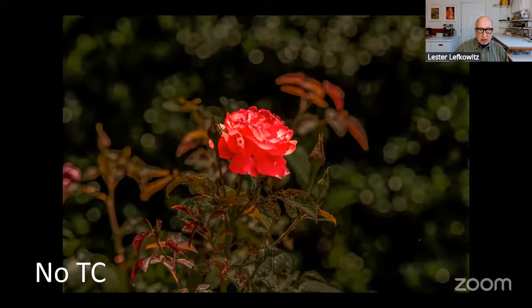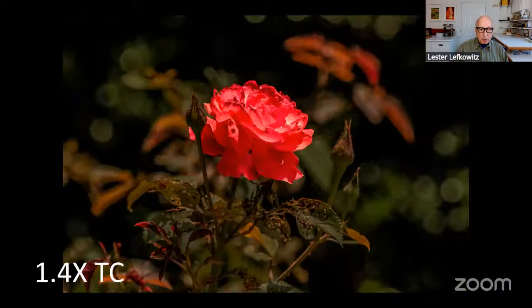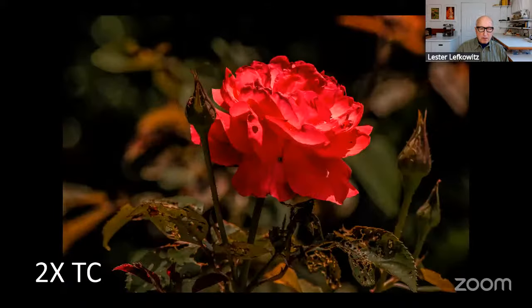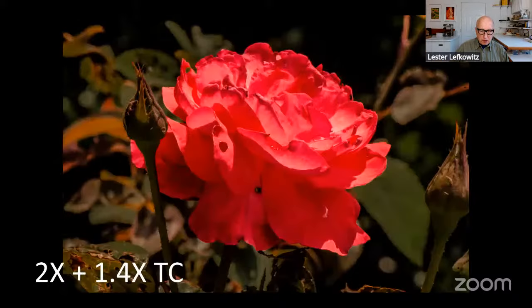And without any attachments, without a teleconverter, that's as big as I can get the rows. If I put on the 1.4x teleconverter, I can get that close. If I put on the 2x teleconverter, I get that close. And I can actually put them together, the stronger one closer to the camera, and get that. This will not win any awards for sharpness, but darn it, it's a good picture.